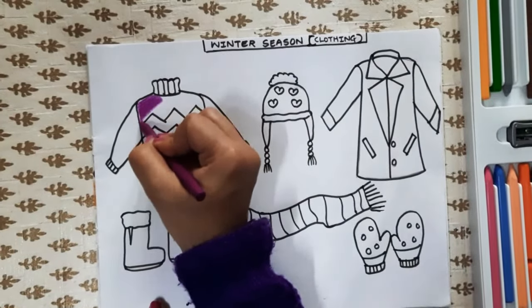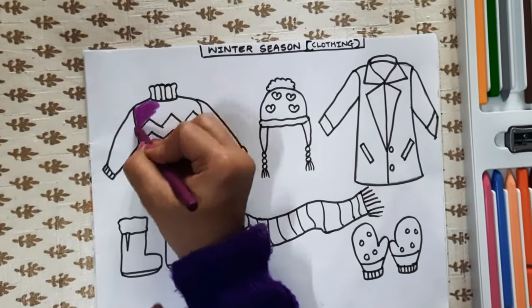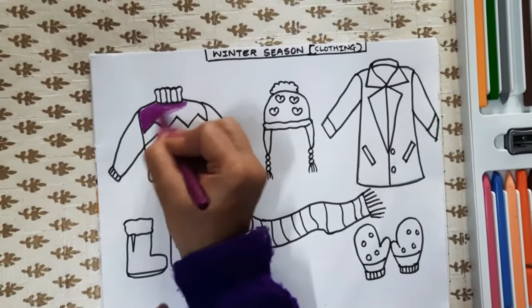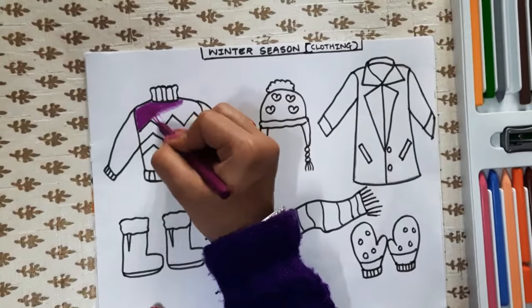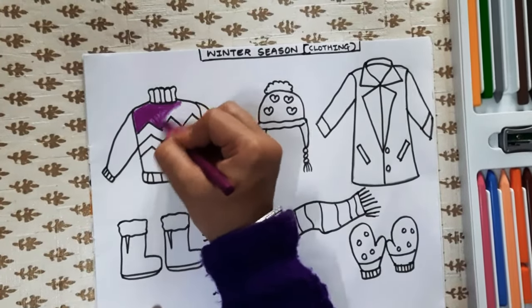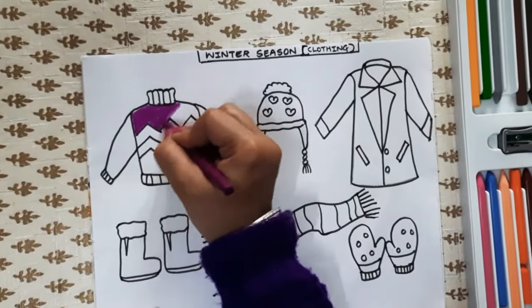I hope you all are enjoying. This time I'm using plastic colors and not oil pastels. You can use oil pastels if you want.